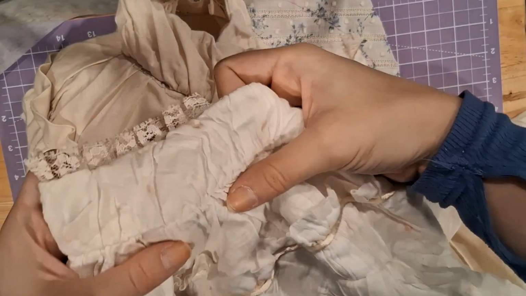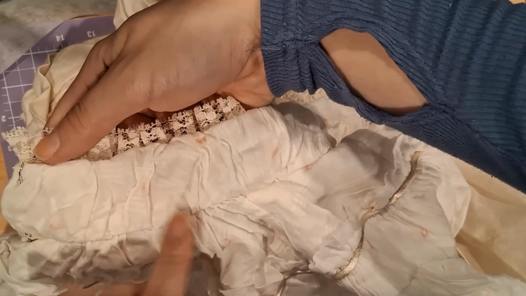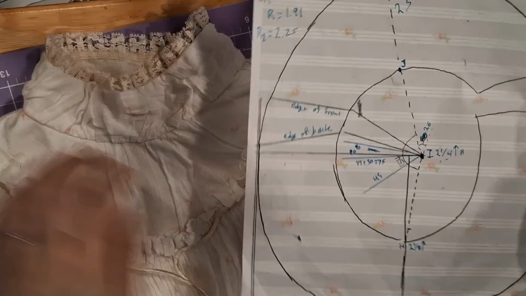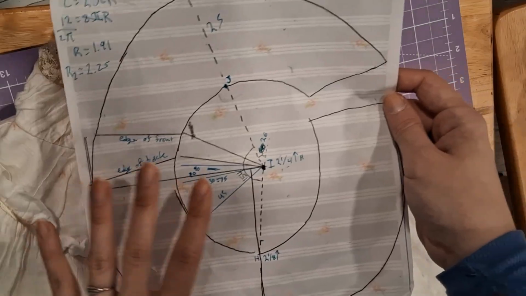This outer collar is quite interesting. I've never been able to find a pattern similar to it. It's this almost circular piece that is attached in an interesting way. If you know of a collar pattern, especially from this era, of something similar to this, please let me know.